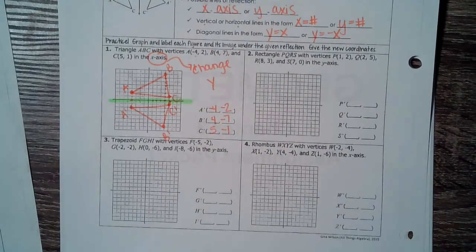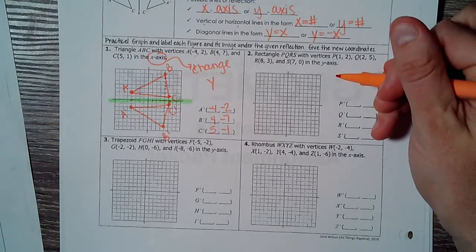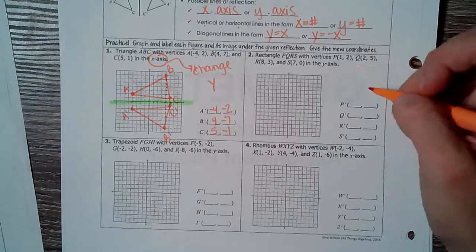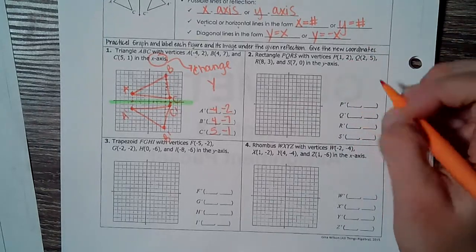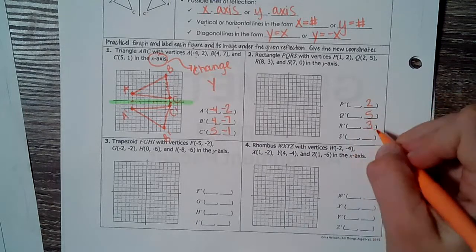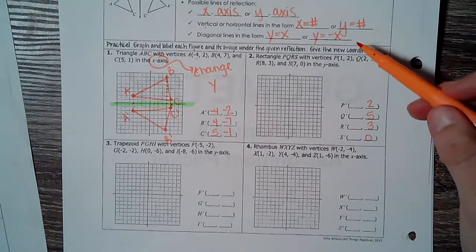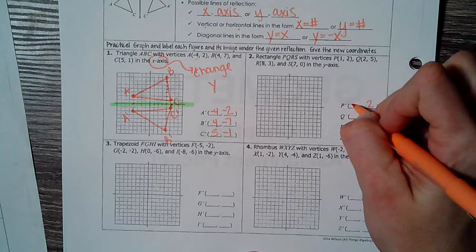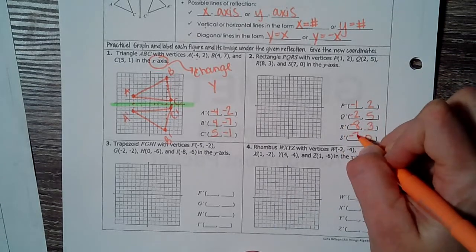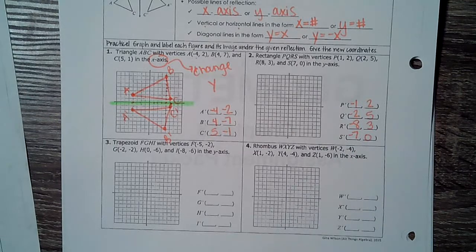Okay. Now over here, we have the y-axis. So you can do the method where you hop, or we know that the y's are all going to stay the same. So I'm going to copy down 2, 5, 3, 0. Then we're going to change all the x's to -1, -2, -8, -7. All right, so you can fill in those.